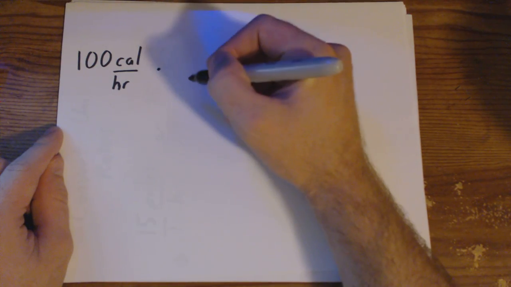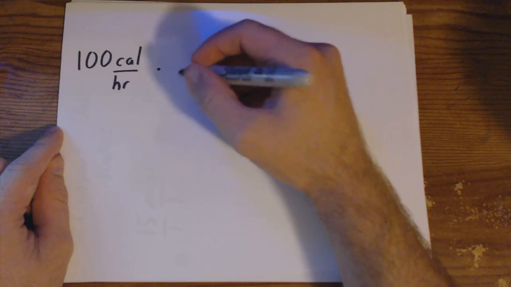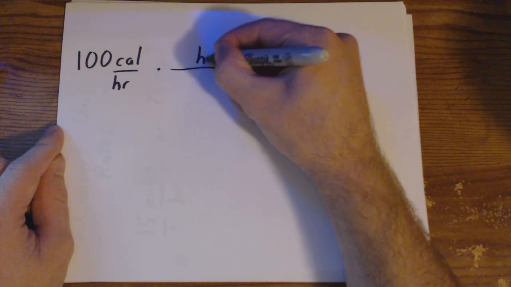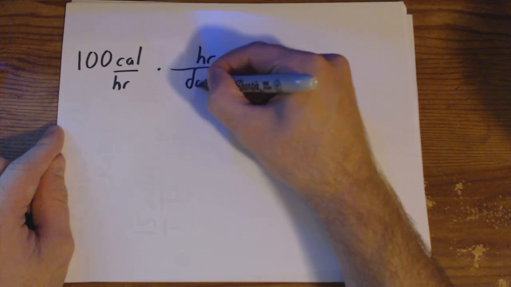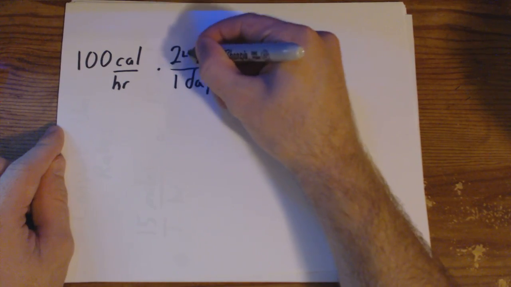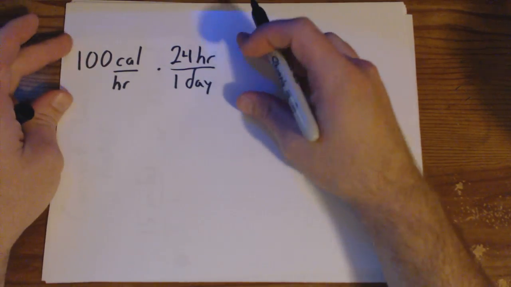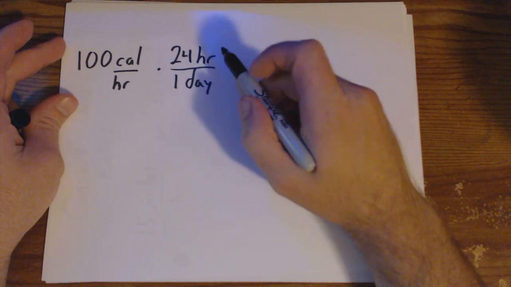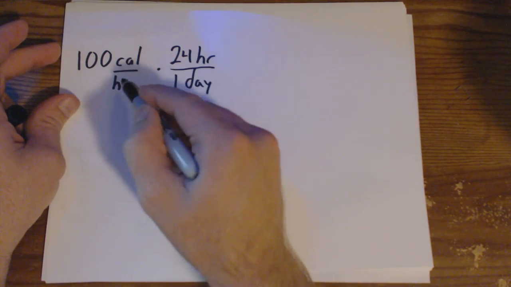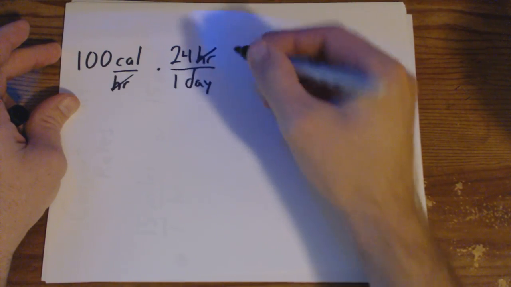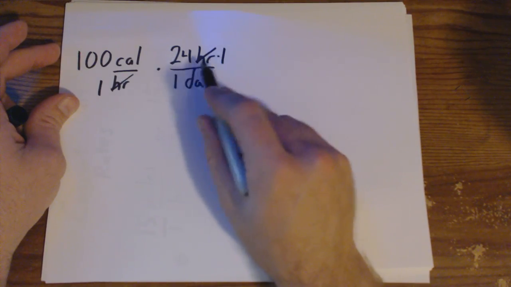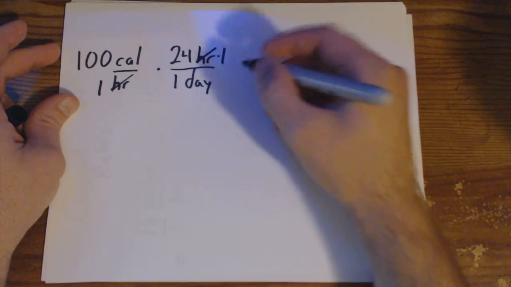So we're going to take this times. We want to change hours into days. So to get rid of hours, we need to put a conversion between hours and day. So we know that in one day, there are 24 hours. Now, just like when you're multiplying a fraction, you can cross-simplify. In this case, we have hours and hours. We're going to cross-simplify those both, and they become just 1. So in this case, 24 times 1 is just going to be 24, and 1 down here.